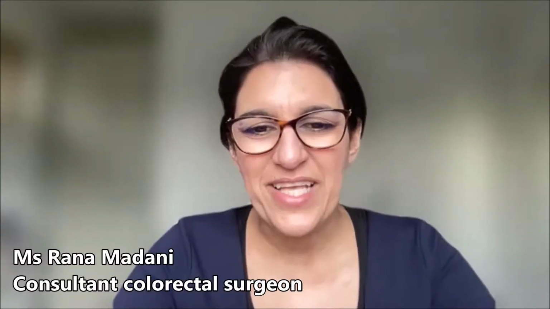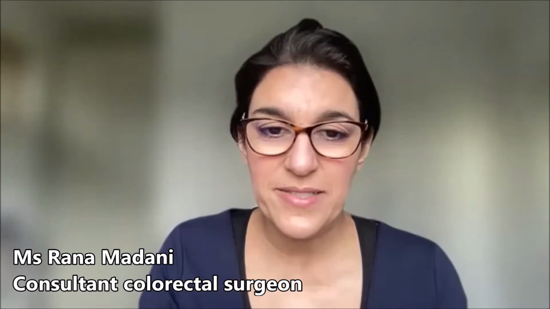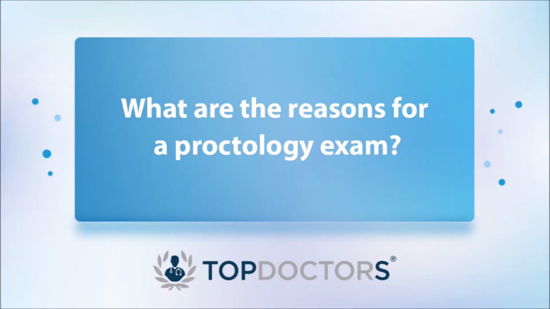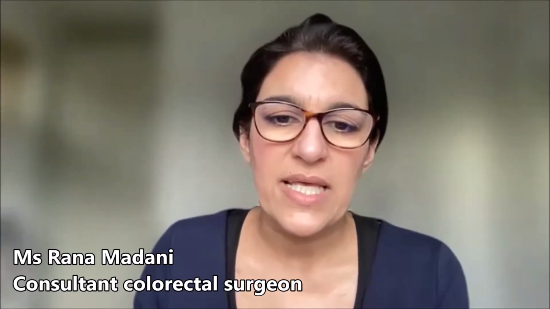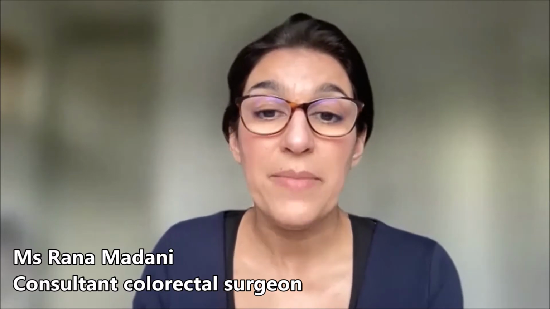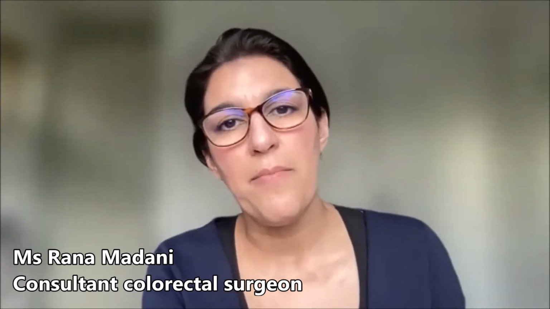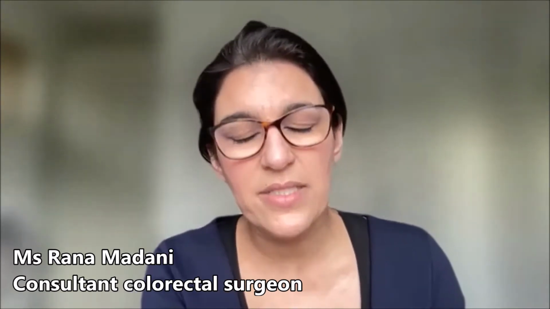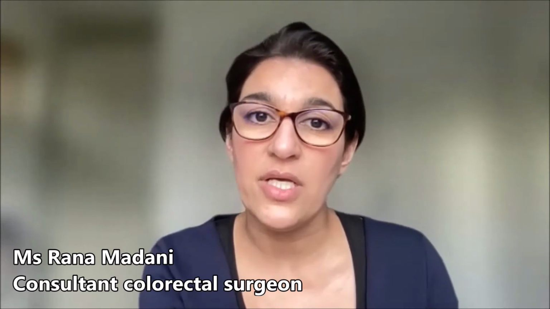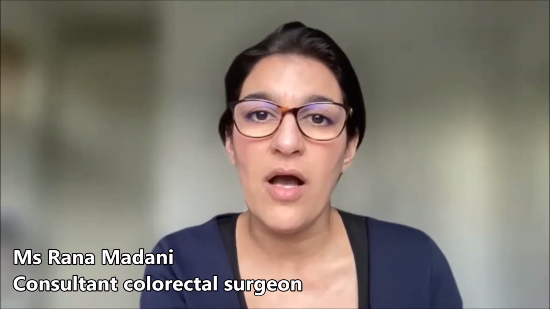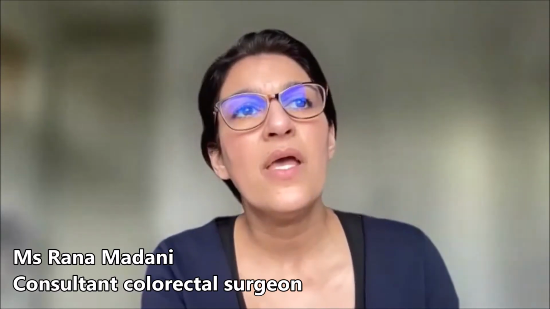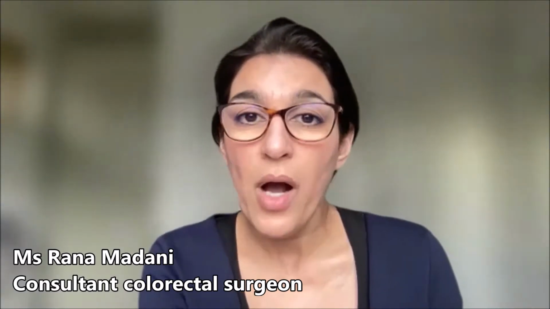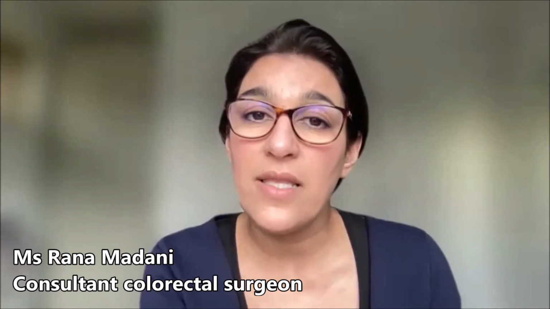Proctology examination is examination of the rectum and the anus. The reasons are usually that patients complain of bleeding from the rectum. They might have change of bowel habits. They might have discharge, pain in the anus, either when they're passing motion or just not passing motion. It may be that they have piles or they can feel a lump.